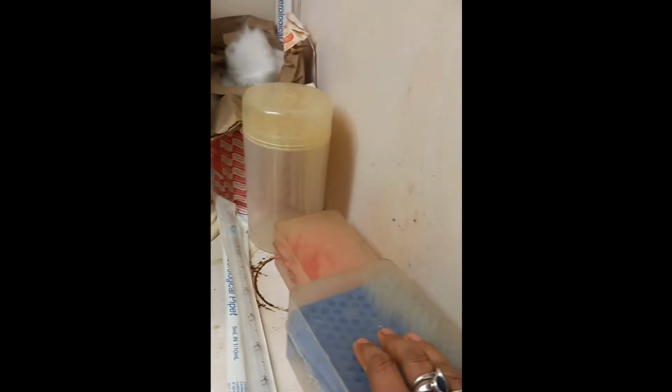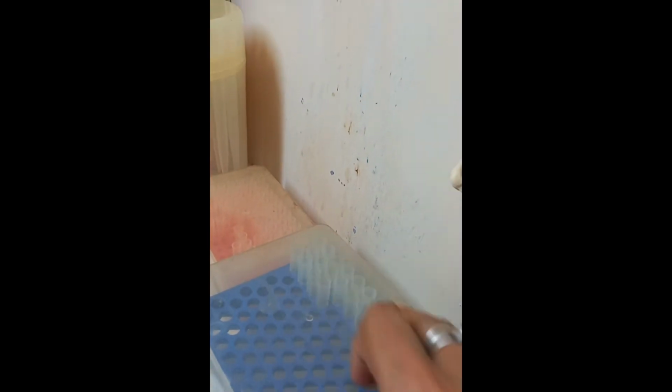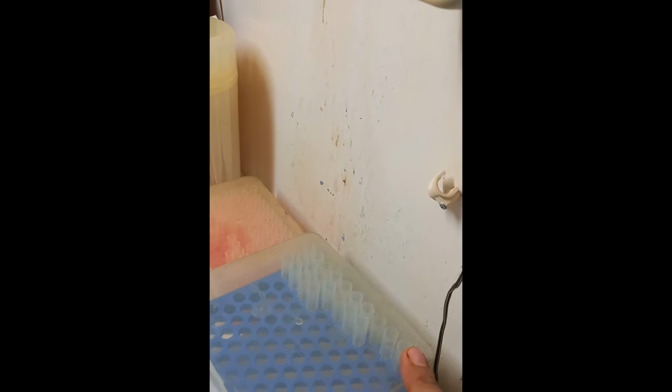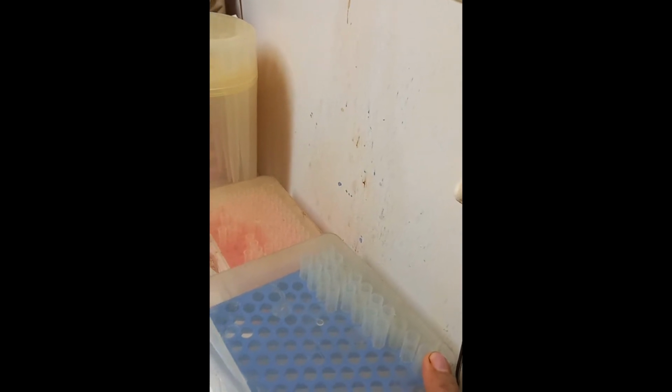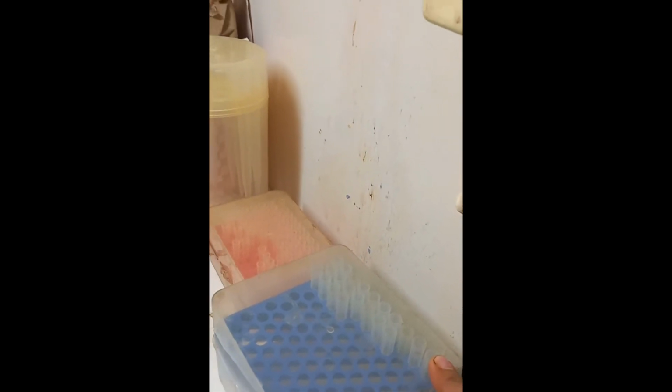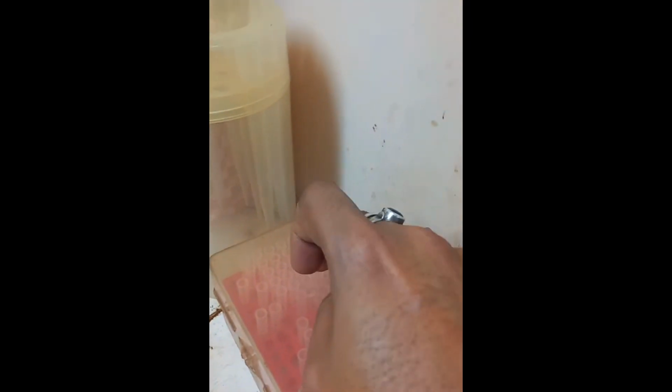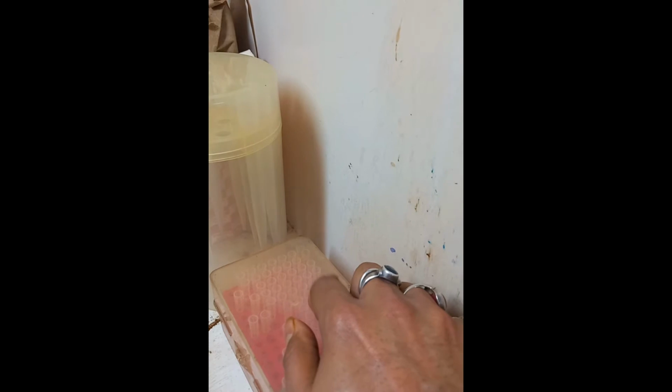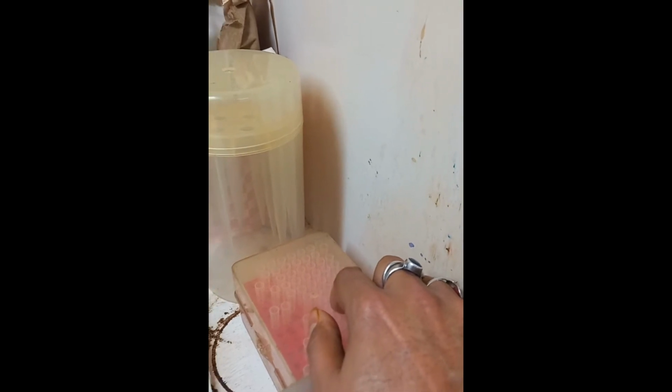And this box also consists of, in a closer look, you can see these are the 20 microliter to 1,000 microliter micropipette tips. These are the smaller ones. You can see this is for the 2 to 200 microliter tips.